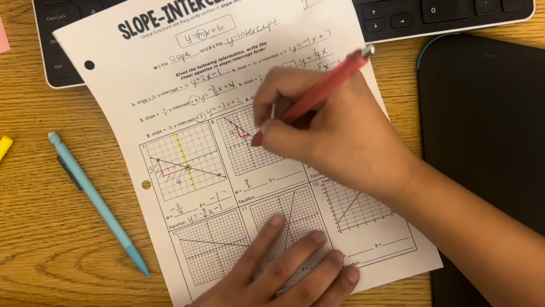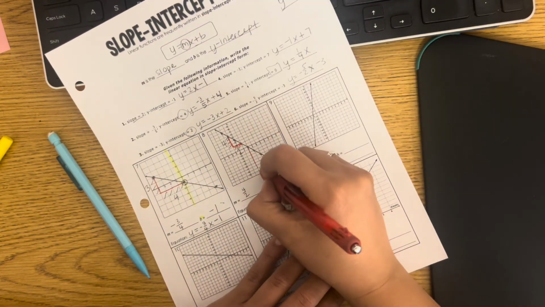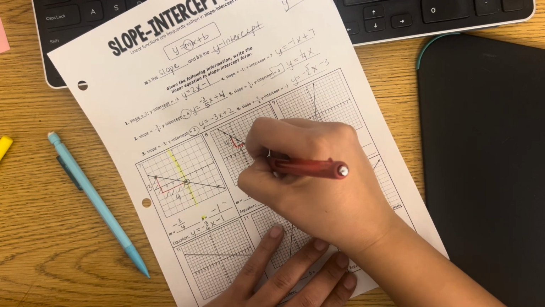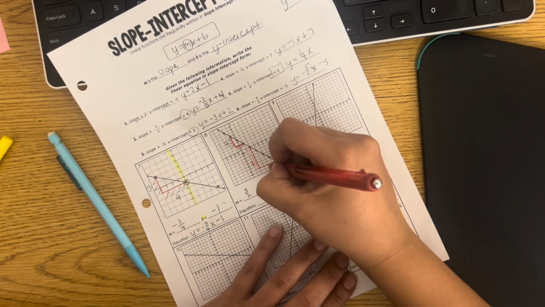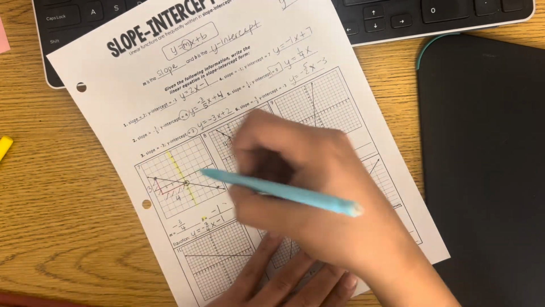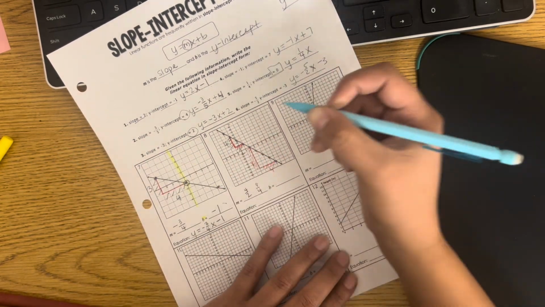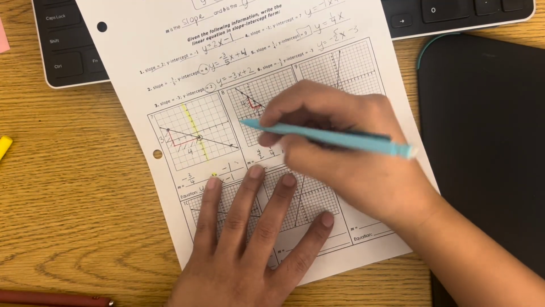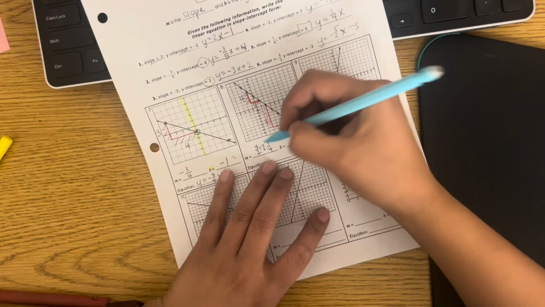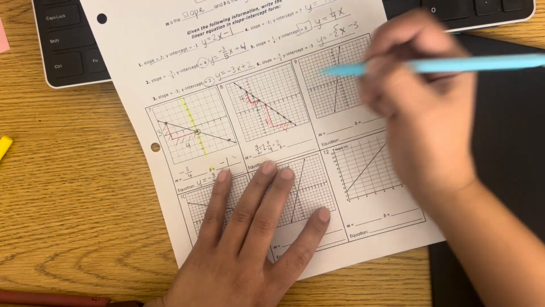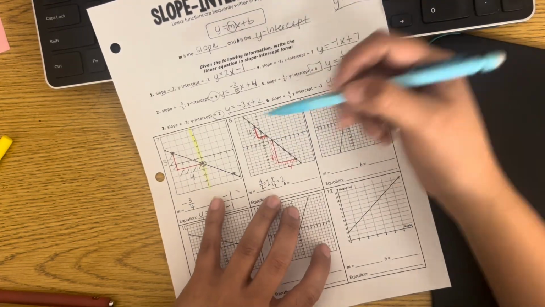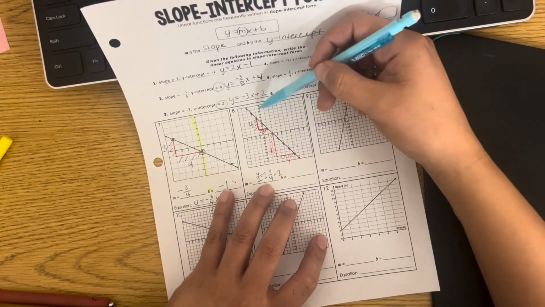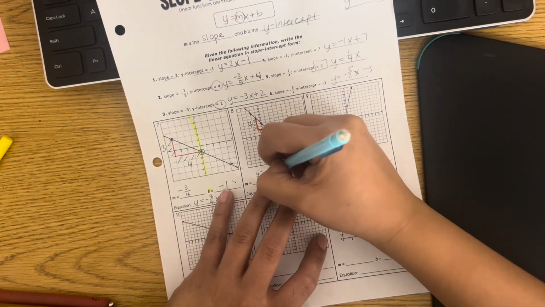If I counted, say, from here to here, which looks a lot bigger, right? I would do 1, 2, 3, 4, 5, 6, 7, 8. And this would be 1, 2, 3, 4. Well, 8 over 4, if I think, well, those two things are different, I can actually simplify. 4 over 2 simplifies to 2, and 8 over 4 simplifies to 2 as well. So it does not matter which points I use. Then I look at which way the line's going. So it's going downward, which means it would be -2.